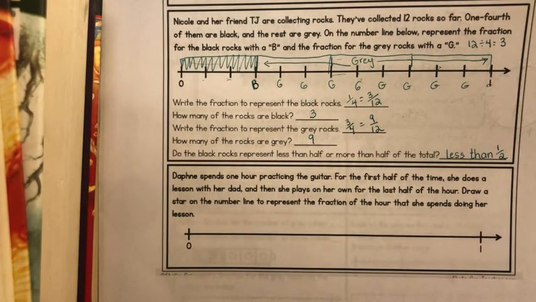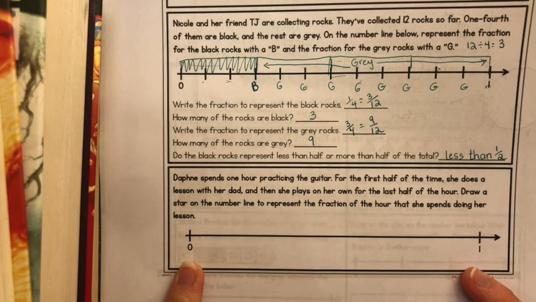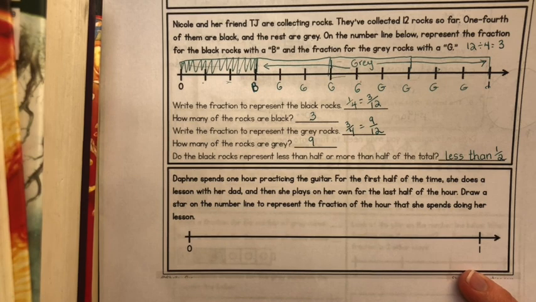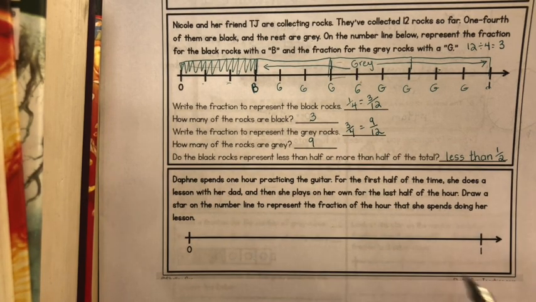Daphne spends 1 hour practicing the guitar. For the first half of the time, she does a lesson with her dad, and then she plays on her own for the last half of the hour. Draw a star on the number line to represent the fraction of the hour that she spends doing her lesson. So this is her hour here. For the first half of the time, she does a lesson with her dad. And then the second half she works on her own.